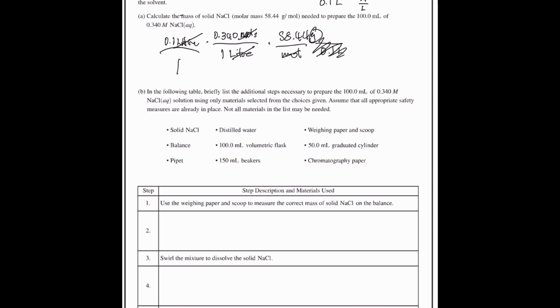Now we just multiply all the tops, all the bottoms. We divide them, and we get 1.99 grams of NaCl. Okay. Works out.